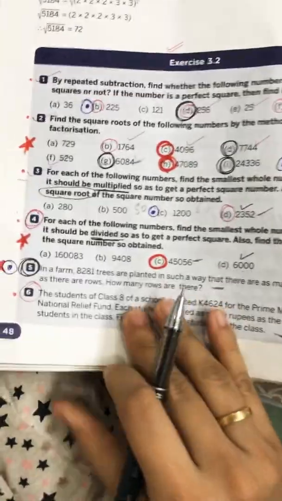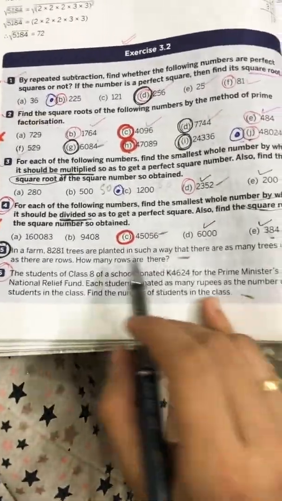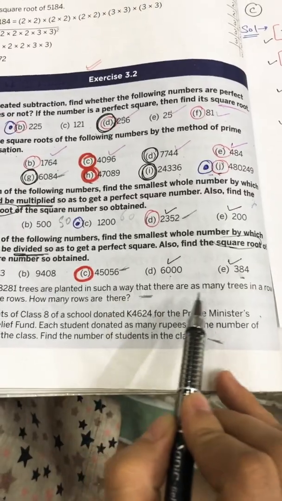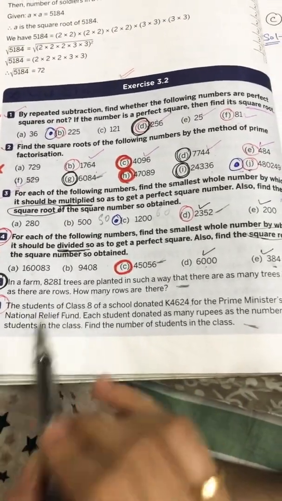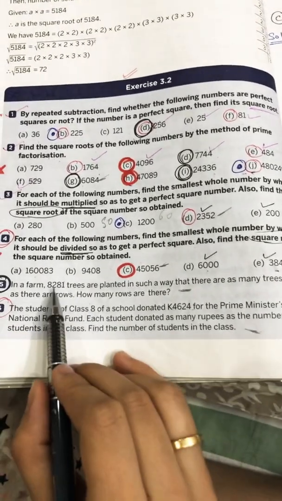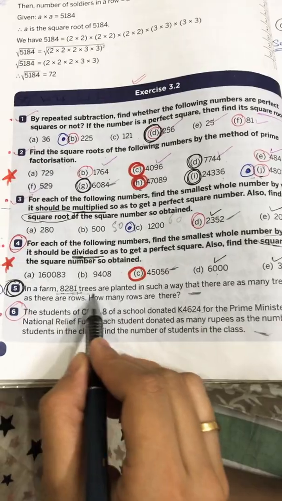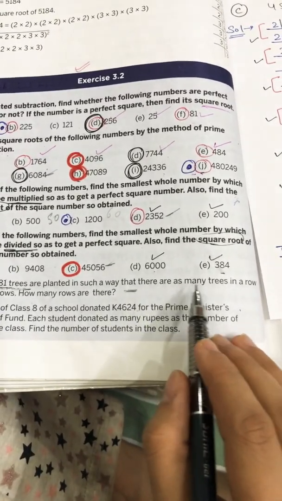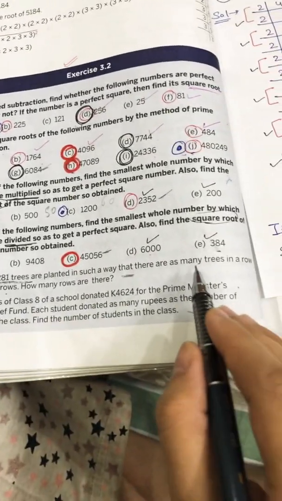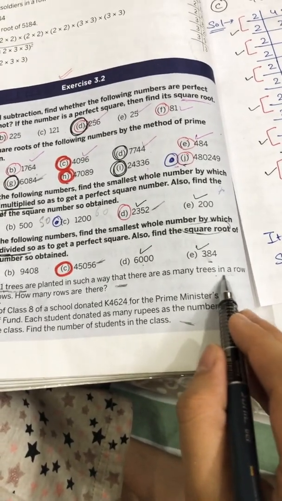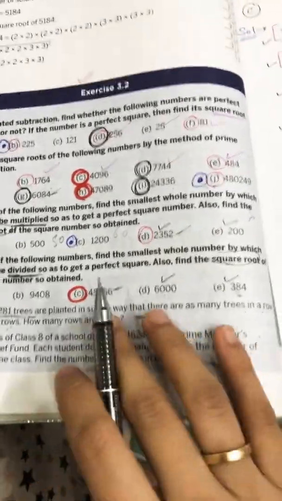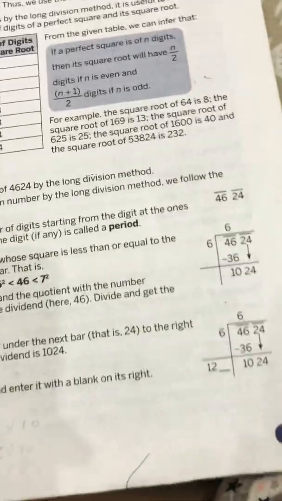Okay, now the next question is, fifth and sixth questions are based on word problems. Fifth question is, in a farm, 8 to H1 trees are planted in such a way that there are as many trees in a row as there are rows. How many rows are there? In a farm, there are 8 to H1 trees. Okay, now they are saying the number of trees in a row is equal to number of rows. They are saying the number of trees which are planted in one row is equal to number of rows. So find out the number of rows. Okay, now see, this is your question number 5th.